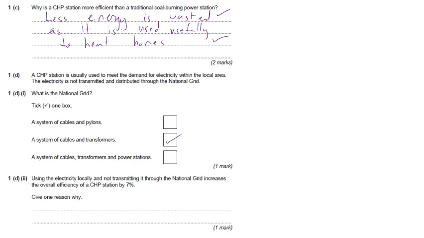Basically, if you're producing your electricity close to homes and factories instead of transmitting it a long way through the national grid, it means the electricity is having to travel less distance through cables, so less energy is wasted in those cables, because longer cables have a greater resistance.